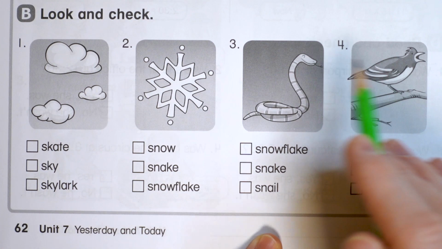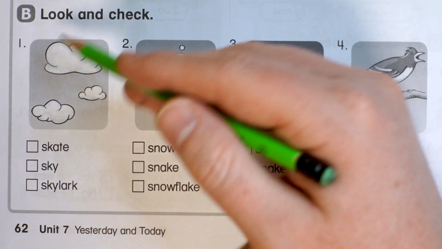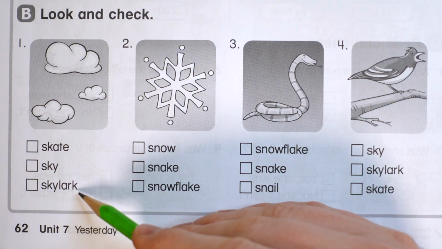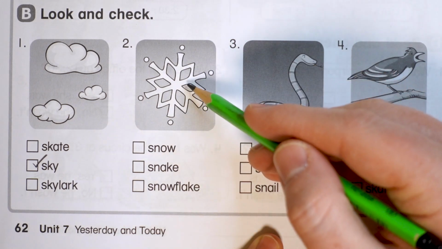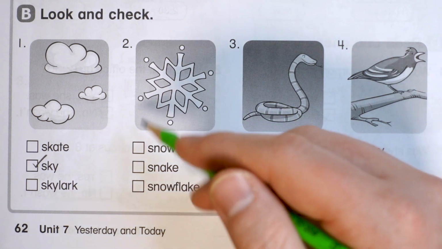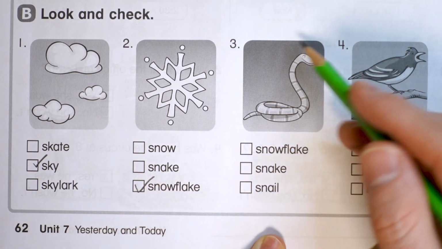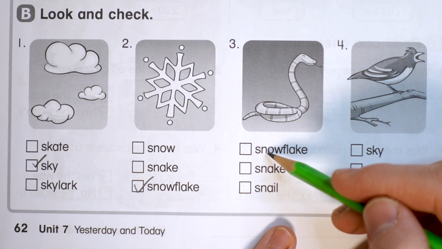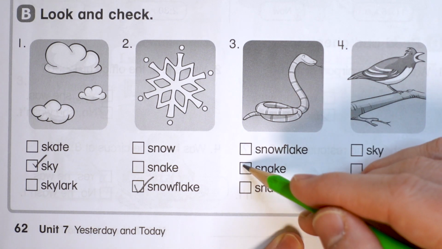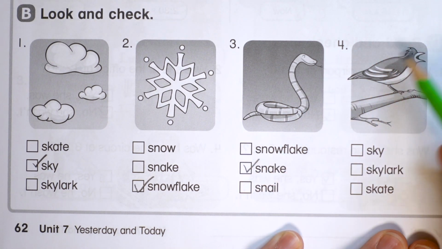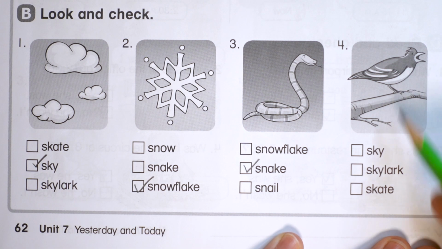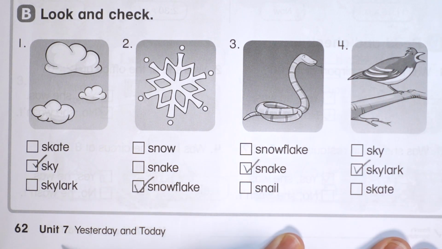Okay, this is part B, and it just says look and check. So let's look at these pictures and then just check the right word. Number 1, is this picture skate, sky, or skylark? It is sky. Number 2, is this picture snow, snake, or snowflake? It is snowflake. Number 3, is this picture snowflake, snake, or snail? It is a snake. Number 4, is this picture sky, skylark, or skate? It is a skylark. Part B is done.